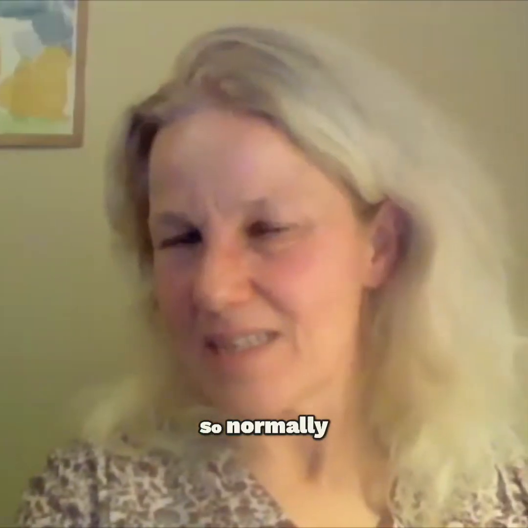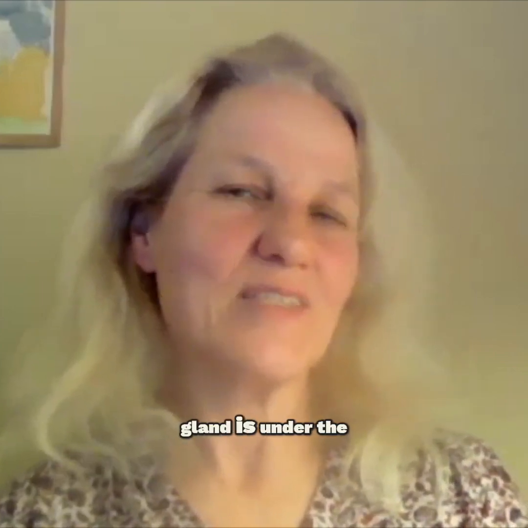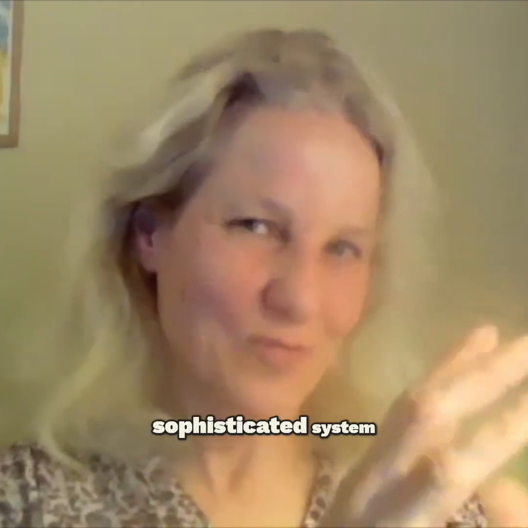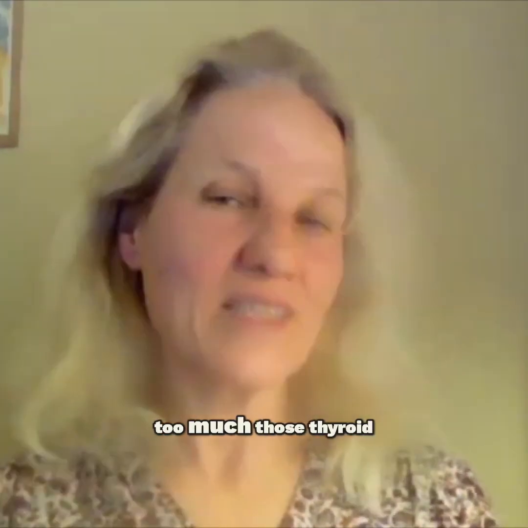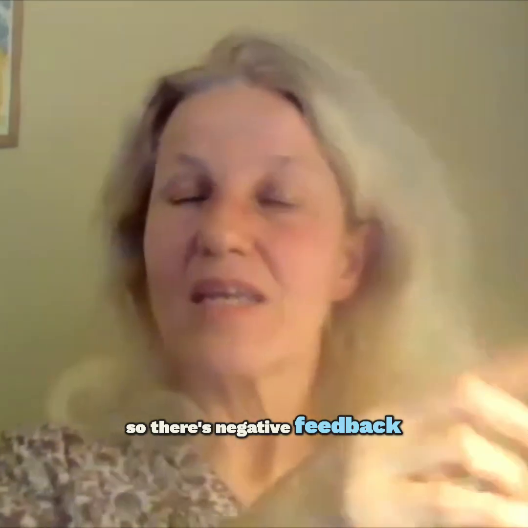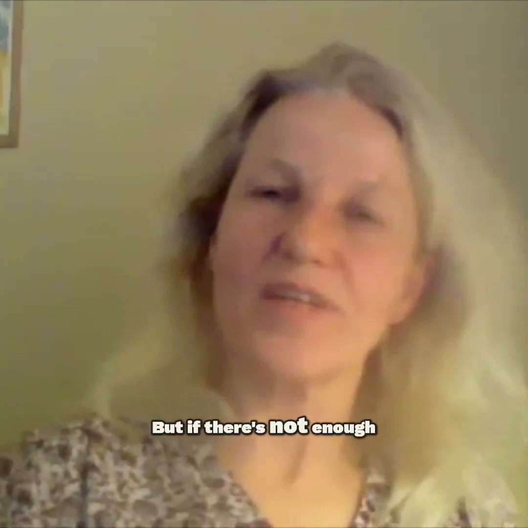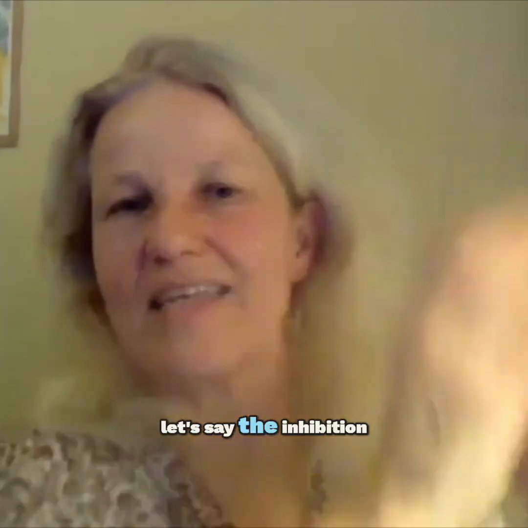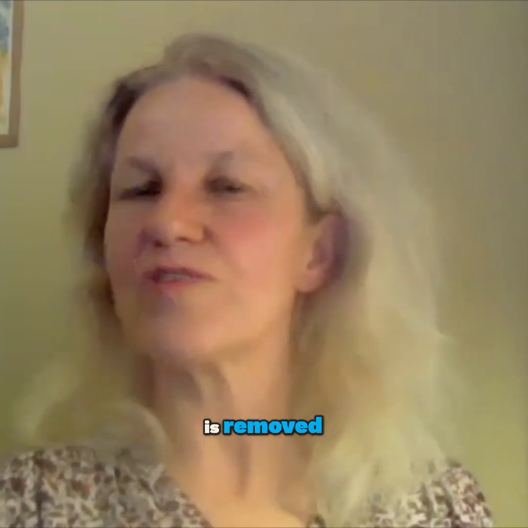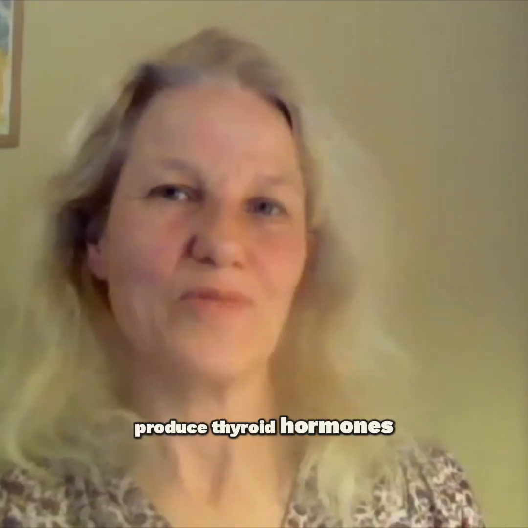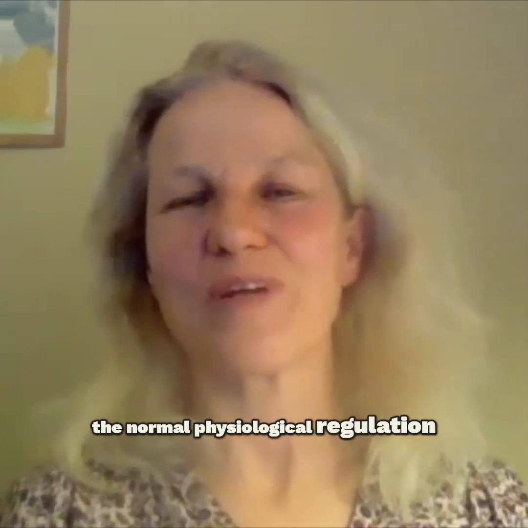So normally, the production of thyroid hormone from the thyroid gland is under the control of TSH, which is being produced depending on the needs, because there's a very sophisticated system. Because if we have too much thyroid hormone, those thyroid hormones can directly downregulate TRH and TSH, so there's negative feedback. And then there is no longer this feed-forward drive, right? But if there's not enough, then the brake, let's say the inhibition on TRH and TSH, is removed. And then again, there's the feed-forward drive, which would then stimulate the thyroid gland to produce thyroid hormones. So that would be the normal physiological regulation.